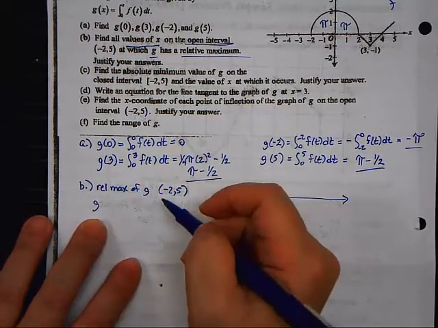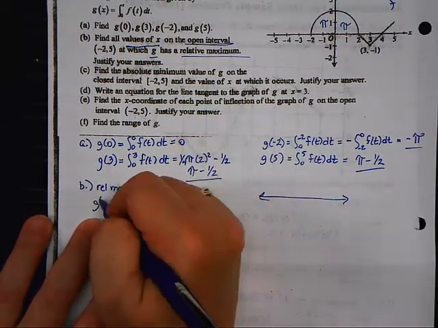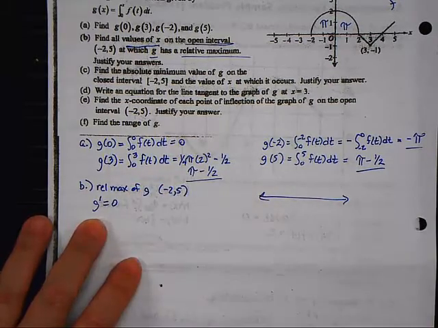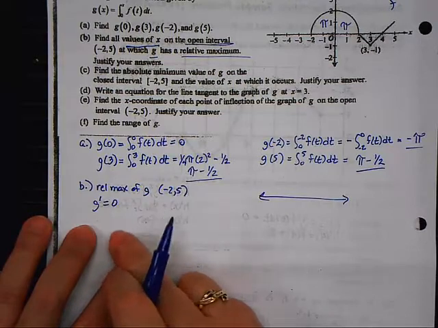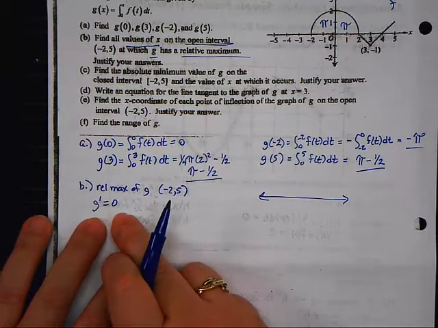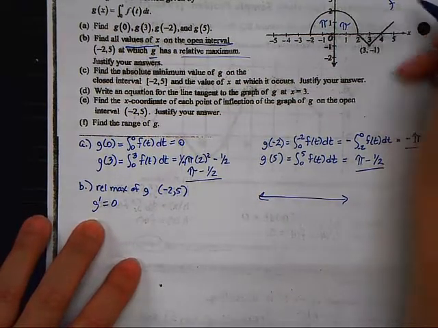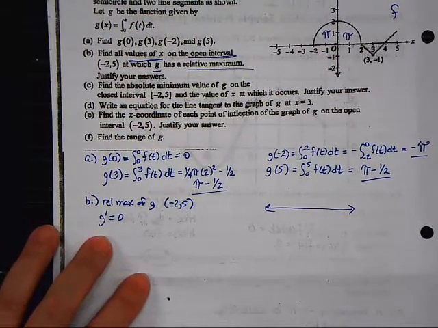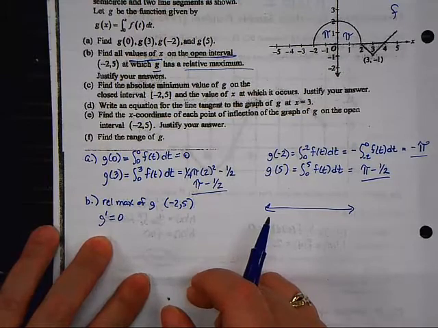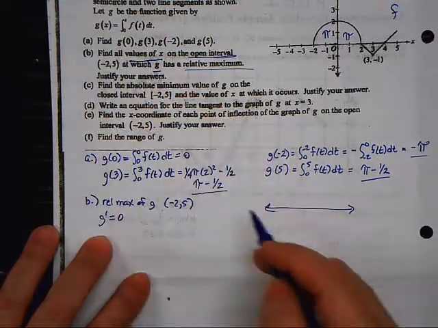Not g double prime. What do we always set equal to 0? g prime equals 0, right? Okay, think back to when we learned maxes and mins. What do we do first? We take the derivative, set it equal to 0, right? So, because it's of g, it's g prime. Okay? Now, g prime, I don't know what g prime is. Okay, let's see. Is g prime equal to f?